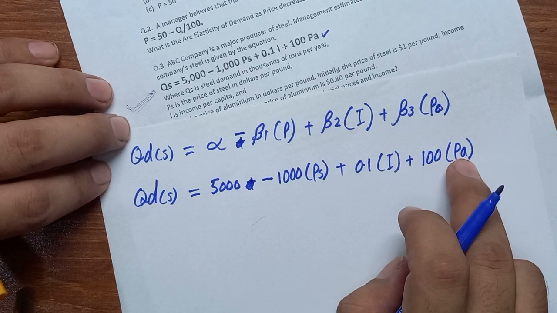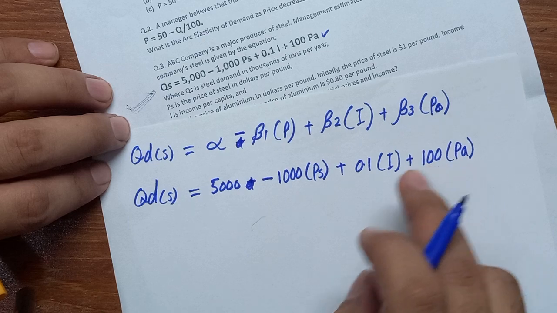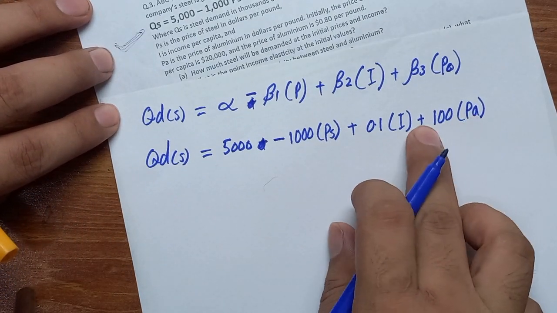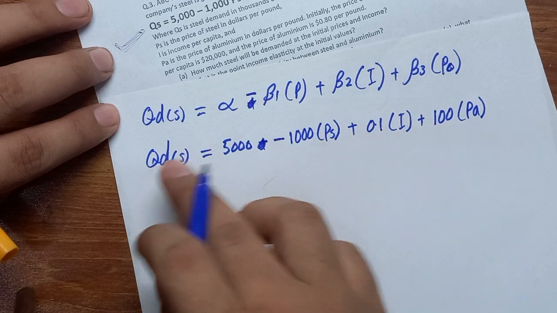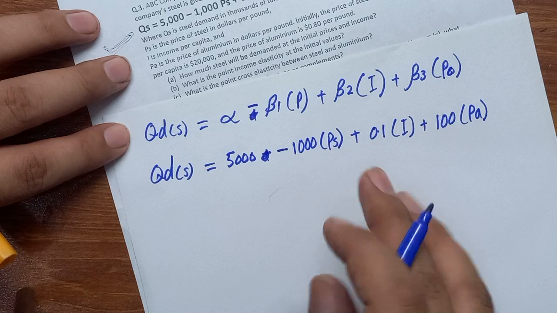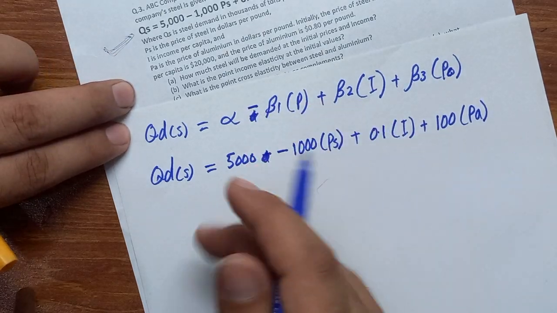Here aluminum is a substitute of steel, and a substitute has a positive effect on the quantity demanded of steel. So here we have some information related to this question.